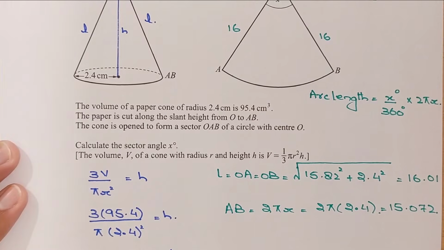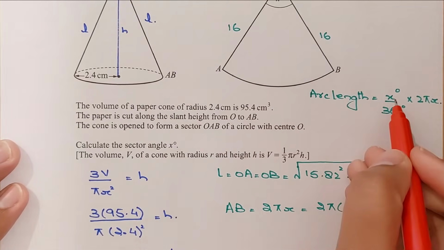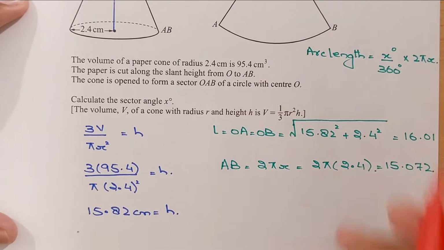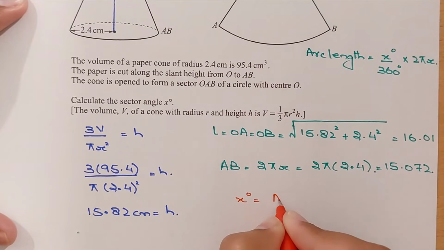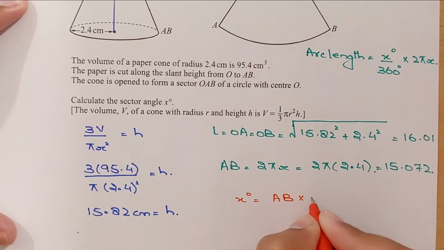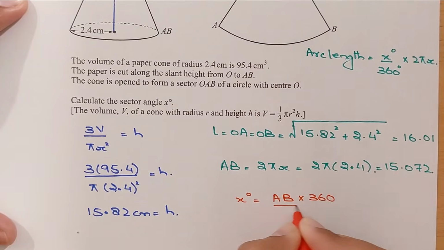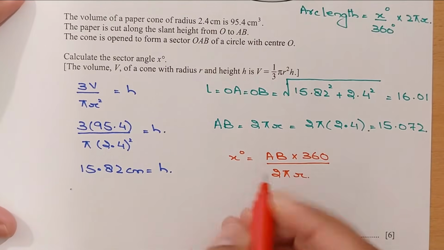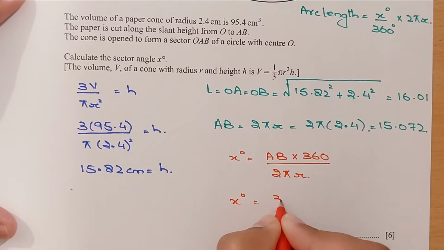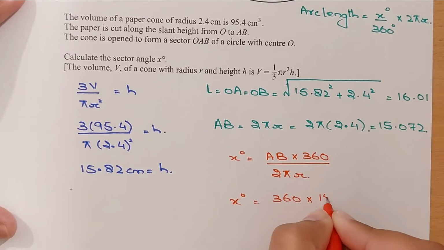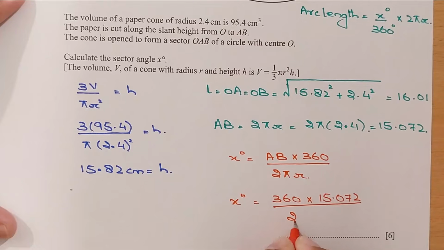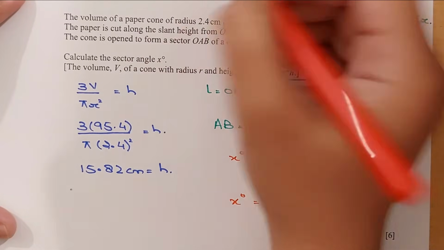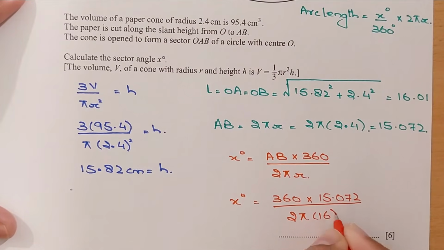Now let me substitute the values here to get x. So first let me rewrite the formula for x. So x degrees is equal to the arc length AB times 360 divided by 2 pi r. Right, so we have 360 times 15.072 divided by 2 pi, and the radius is OA or OB, that is 16.